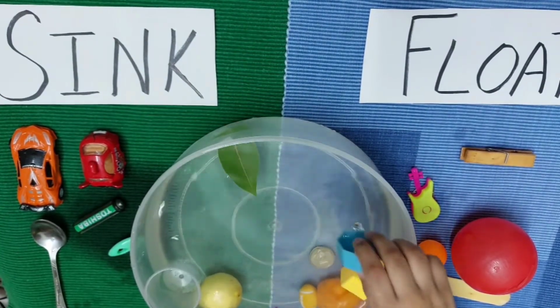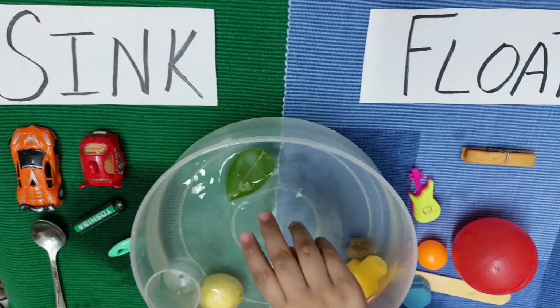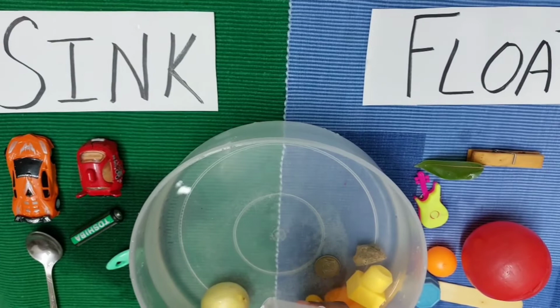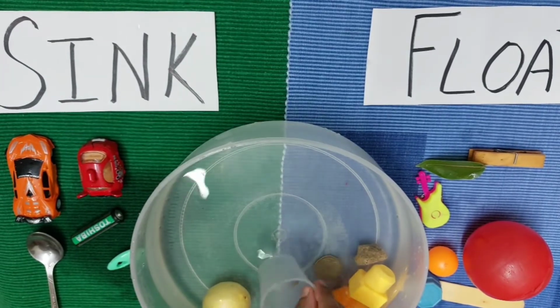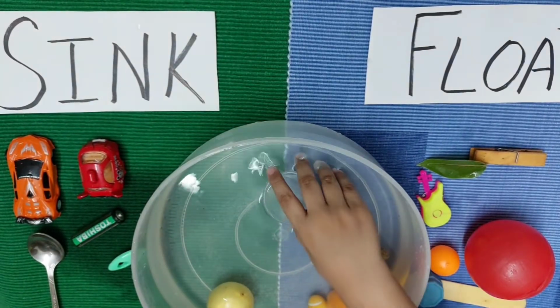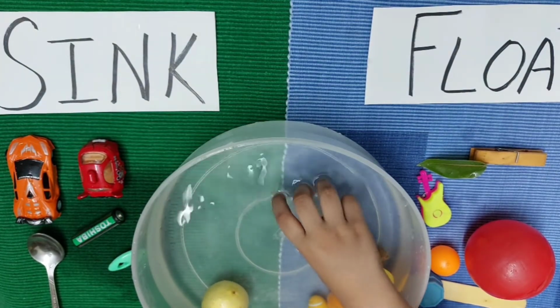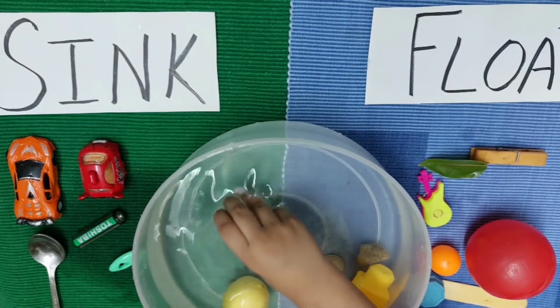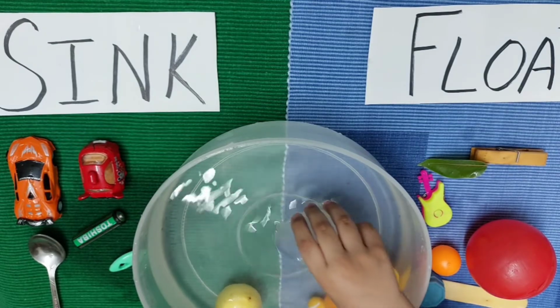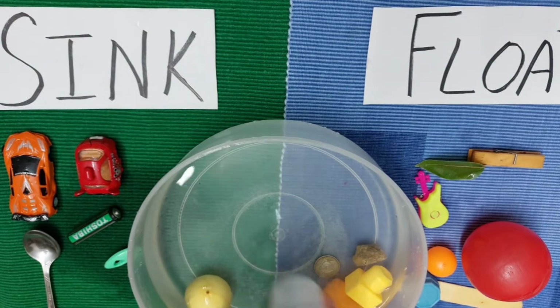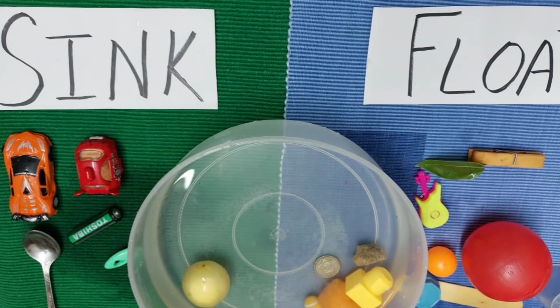Now, while noticing that these are heavy objects, they are floating. Did you notice that it is empty now? Now it is floating. But when we fill it, it is sinking, because it gets the weight. When it gets the water, it gets the weight. That's why. Now it is floating.